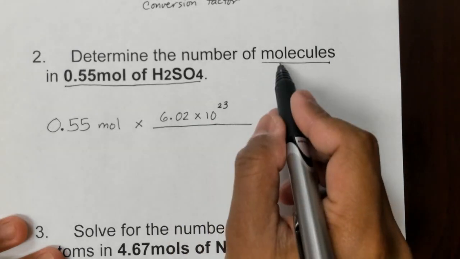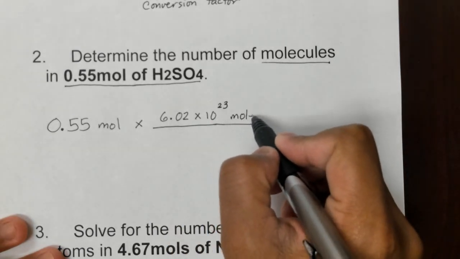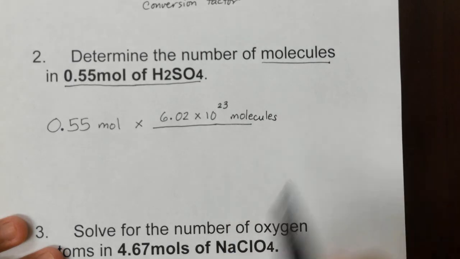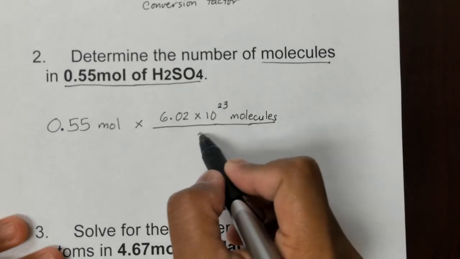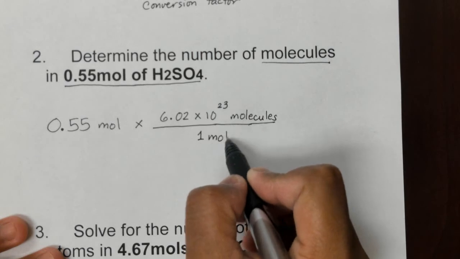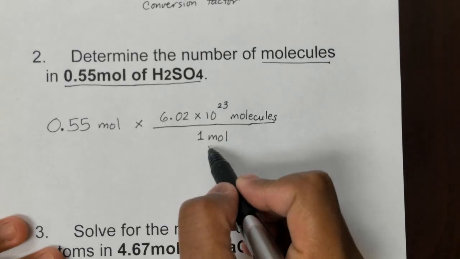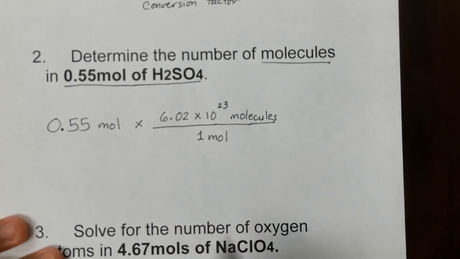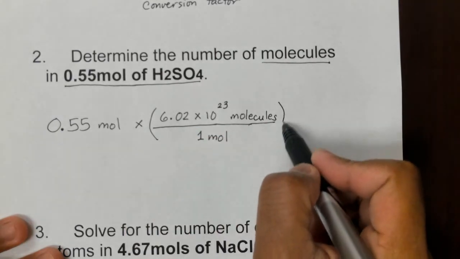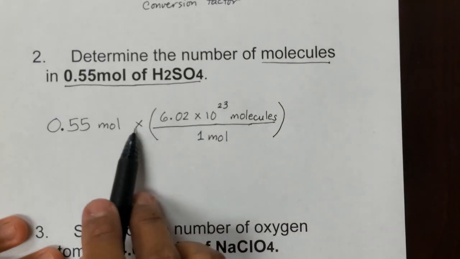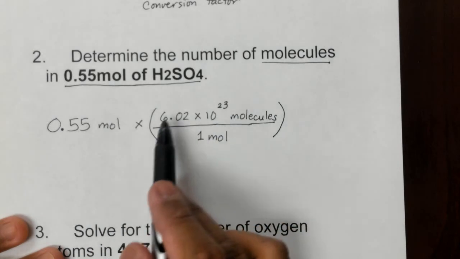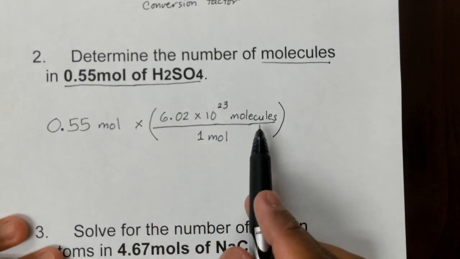And because molecules is the one being used, we will use molecules in here. And then, of course, the conversion is always that this number is equivalent to 1 mole. So the whole thing here, I'm going to put a parenthesis so that we don't get confused with the 2 multiplication, to emphasize that the one inside is our conversion factor.